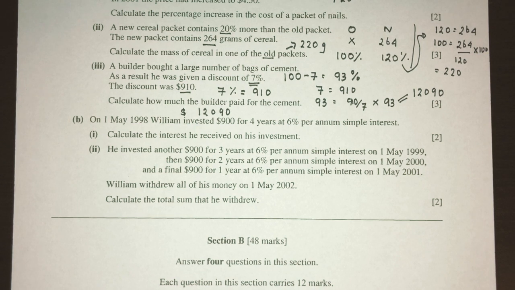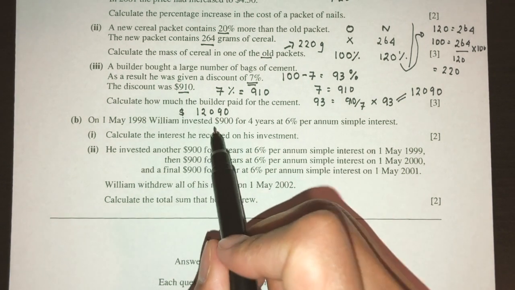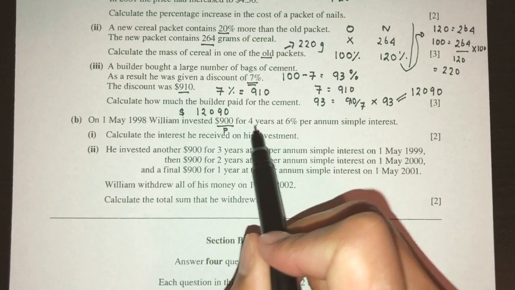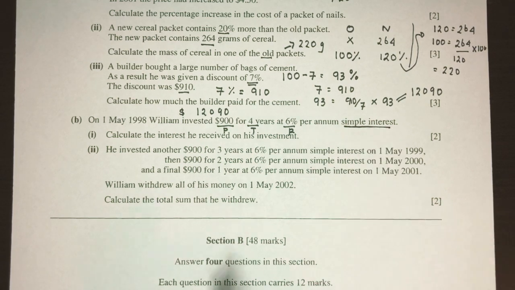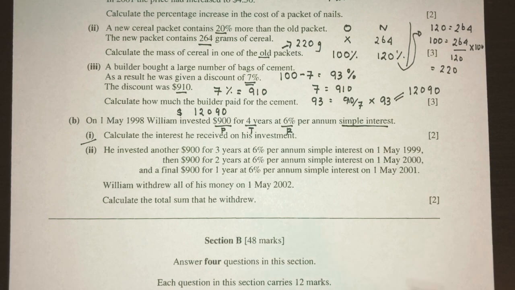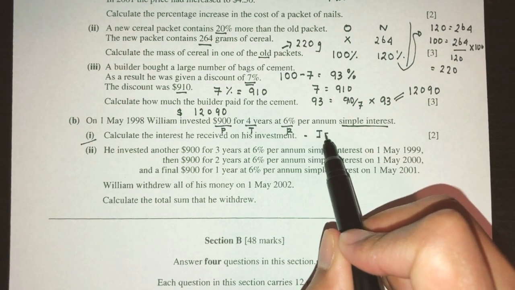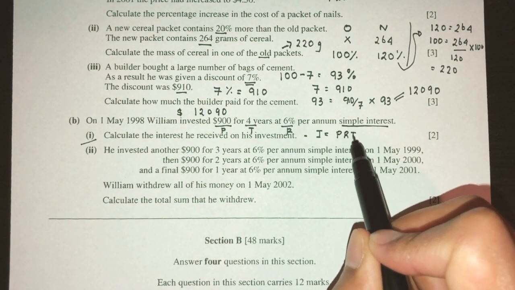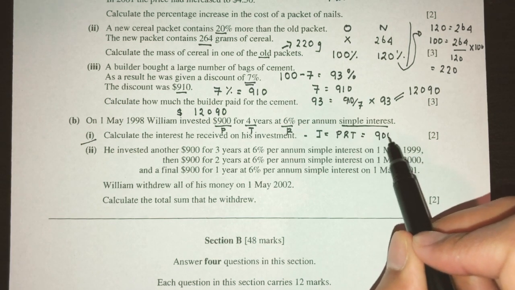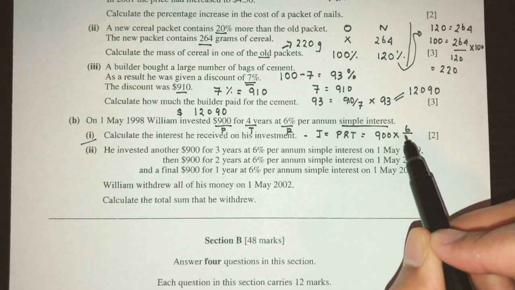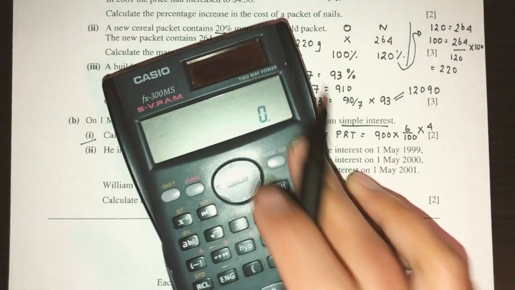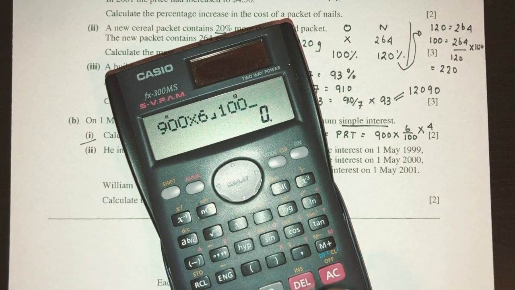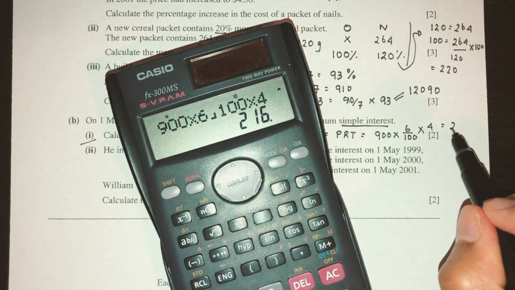This one is simple interest. Okay, so this is investment, which is P for investment. This is number of years, which is time, and this is your rate, and this one is simple interest. Now part 1, calculate the interest he received on his payment. So just the interest, I is equal to PRT. So P is 900 times the rate, which is 6%, times the time will be 4 years. That will be 216.